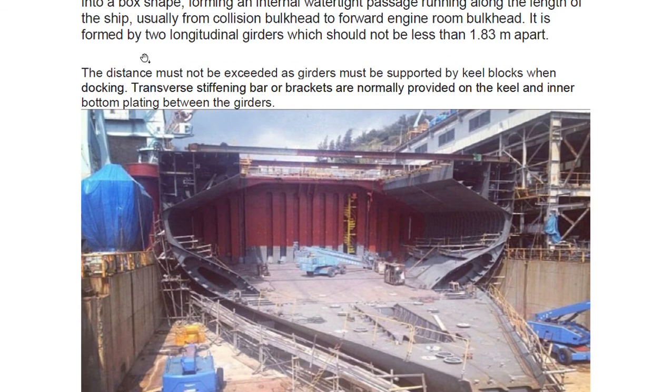It is formed by two longitudinal girders which should not be less than 1.83 meters apart. So this is the requirement. So you can say what are the requirements of duct keel. So this must be watertight, must be in box shape, running from collision bulkhead to the forward of the engine room, and these are two longitudinal girders which cannot be less than 1.83 meters apart.